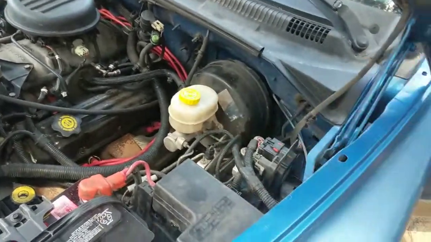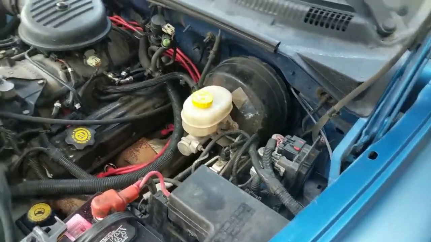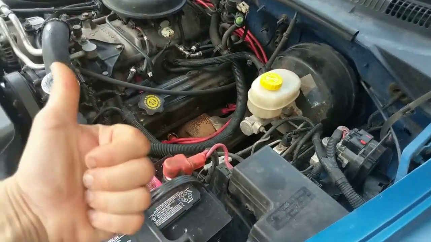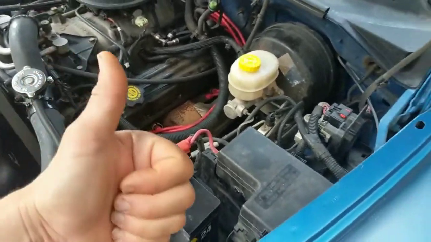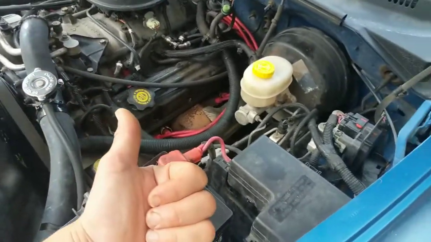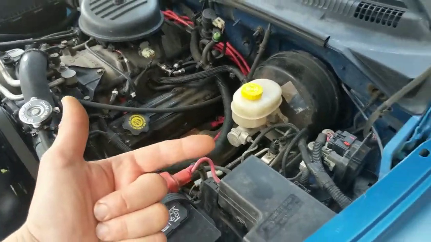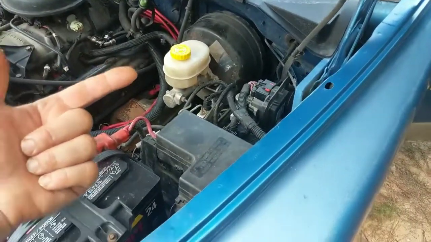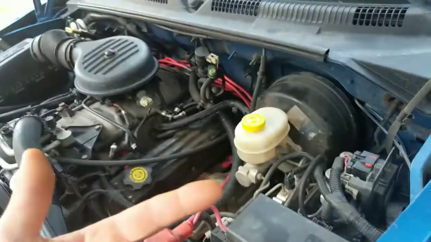Now, there are some properties that brake fluid has, and the main ones to remember: it needs to be a good lubricator, okay? It needs to lubricate all the seals and prevent them from drying out, cracking, rotting, whatever. It needs to protect them. It must resist moisture, okay? The more moisture you have in the system, the lower the boiling point and the higher the freezing point, all right? So it must resist absorbing moisture.